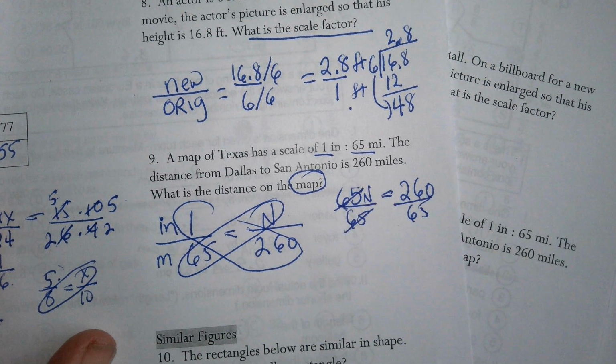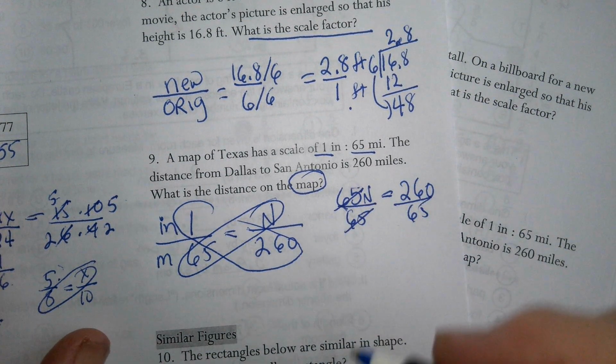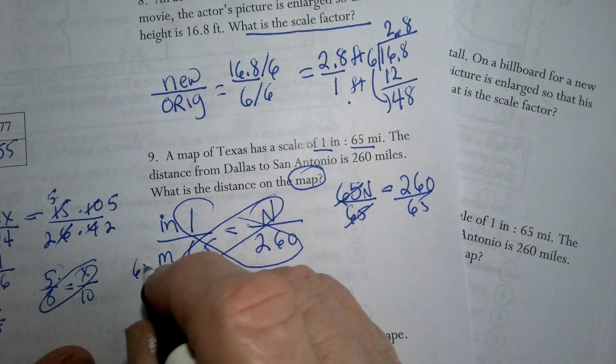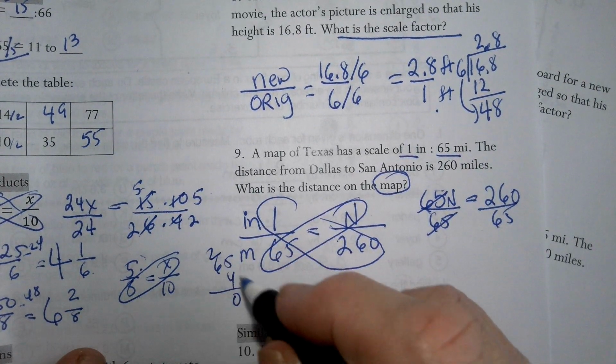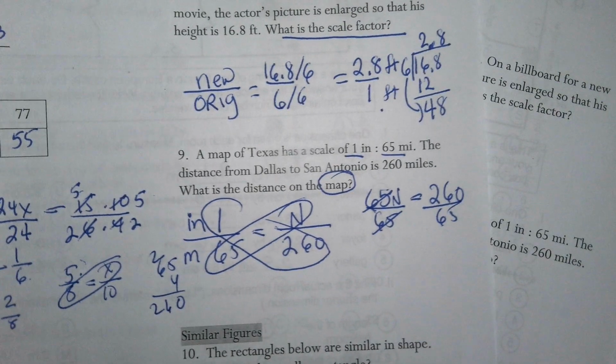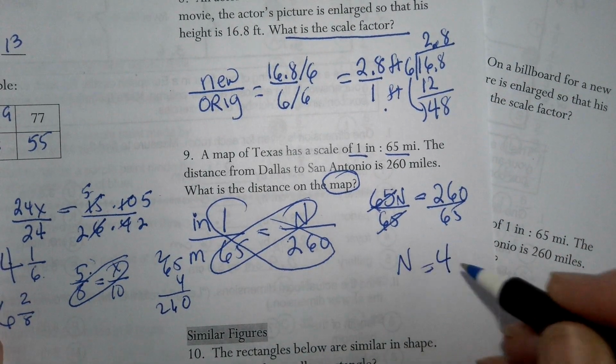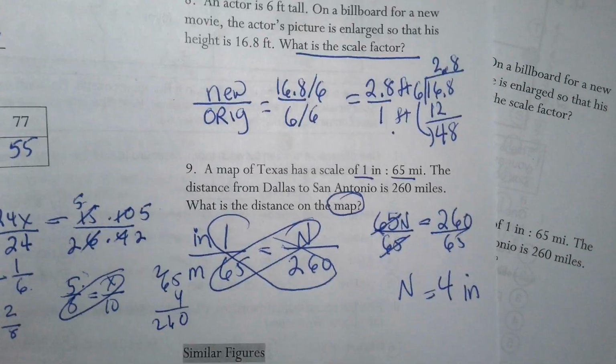And is that going to be 4 times? I think it's going to be 4. 65 times 4 is 260. Yeah, that's it. So it goes perfectly. It goes 4 times. So the map is 4 inches.